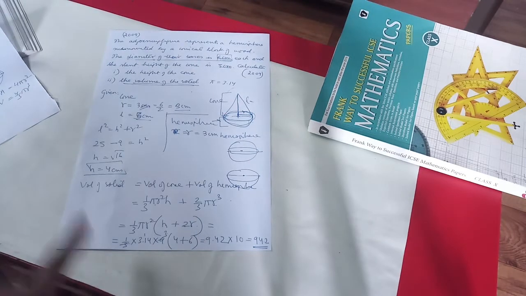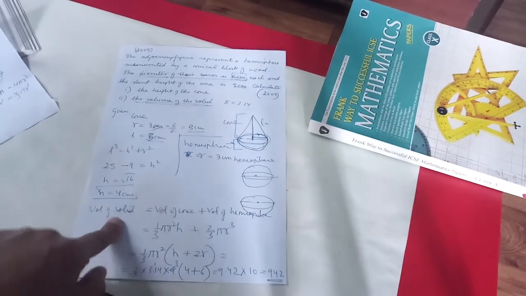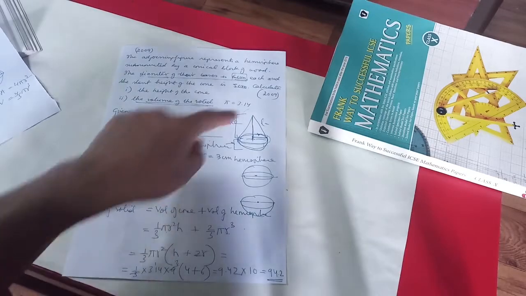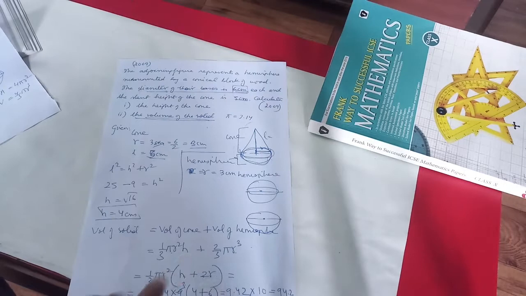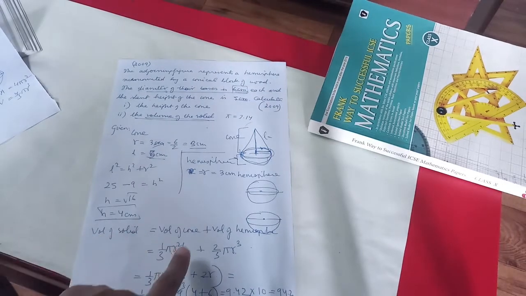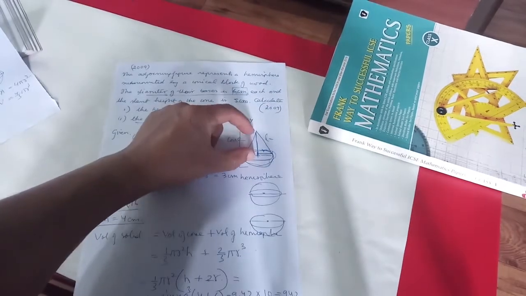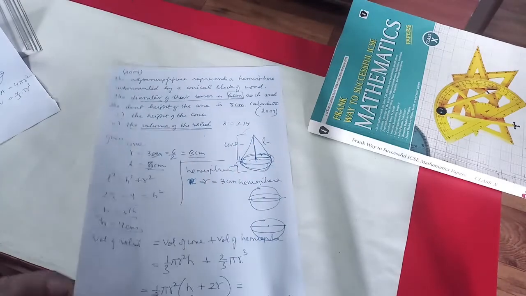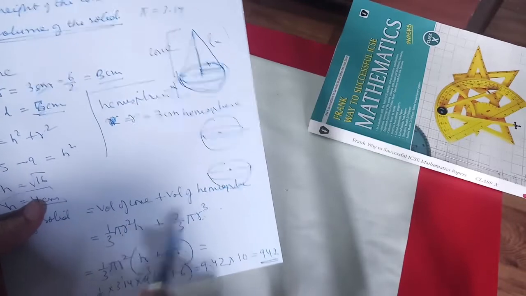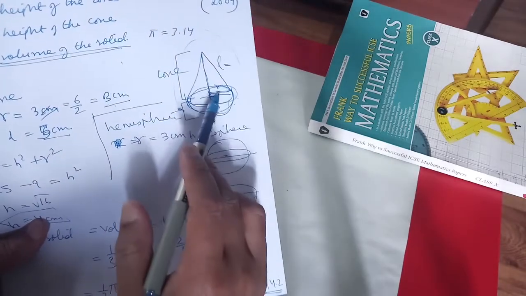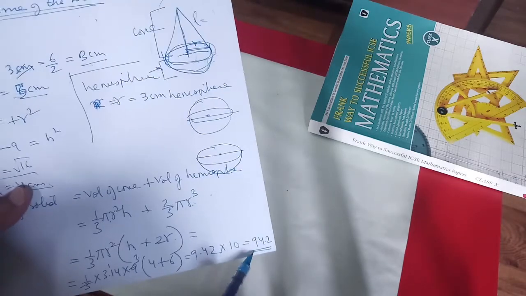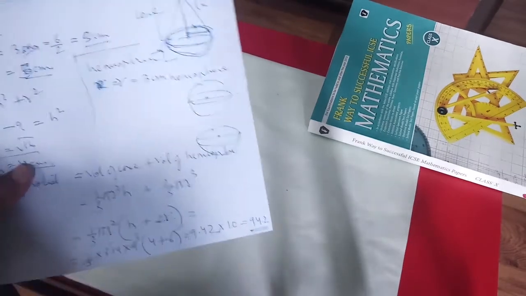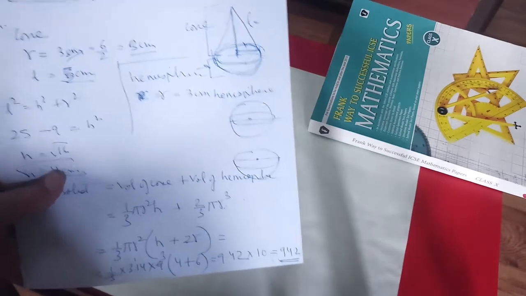So the volume of the solid, this is a problem on the combination of solids. You have got two solids combined. Sometimes you can also have a cylinder in the base. Always the volume of the solid will be the volume of the first solid, that is the cone, plus the volume of the second solid, that is your hemisphere. You have to know the formula. The radius is the same for both, so we have taken it common and solved it. The answer is 94.2 centimeter cube.